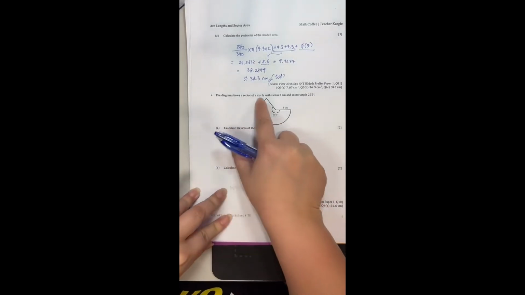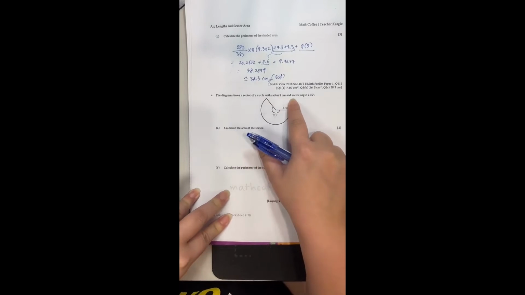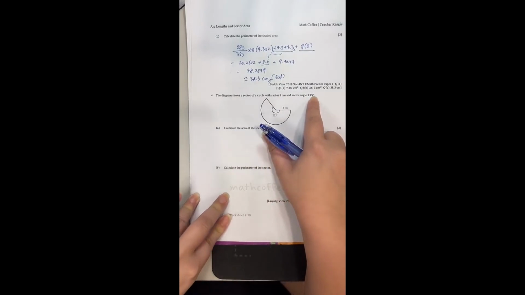Okay, the diagram shows a sector of a circle with radius 8 cm and a sector angle 255.